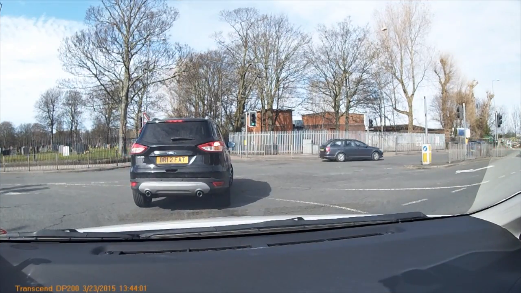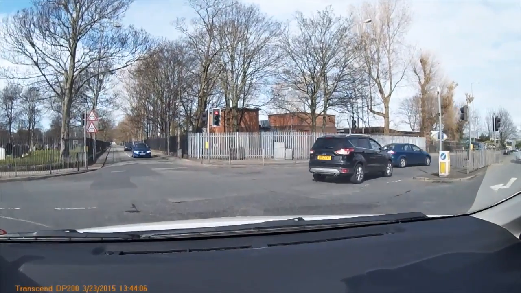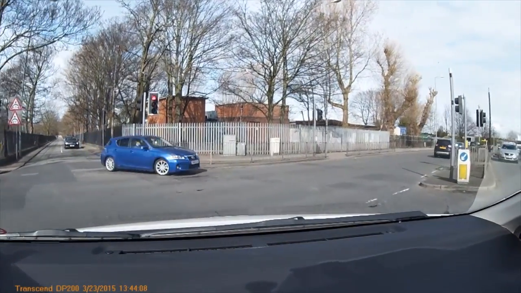Here's the same junction at a different time. Always remember you give way to oncoming traffic and always be ready for people that jump red lights from the opposite side.